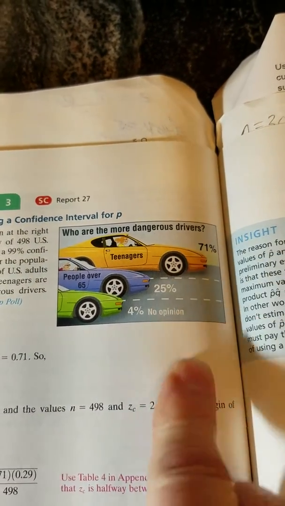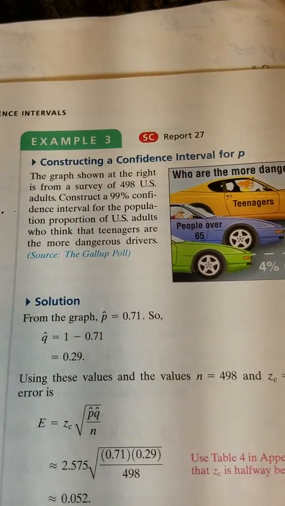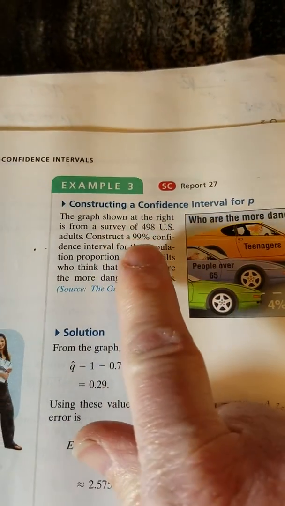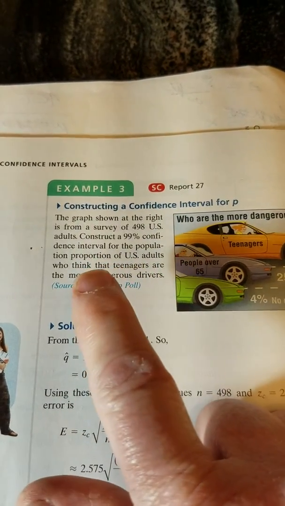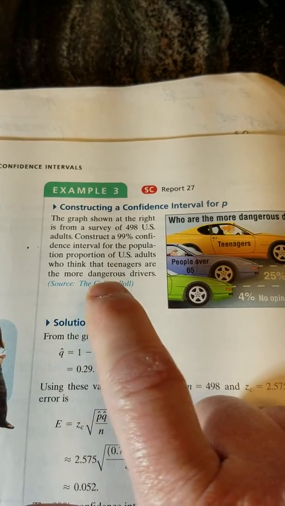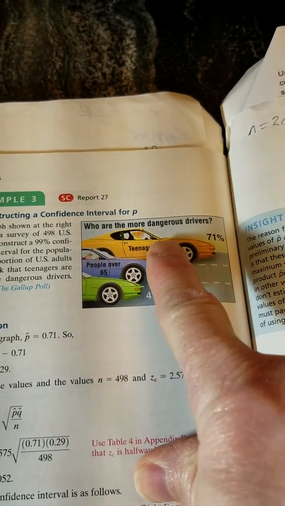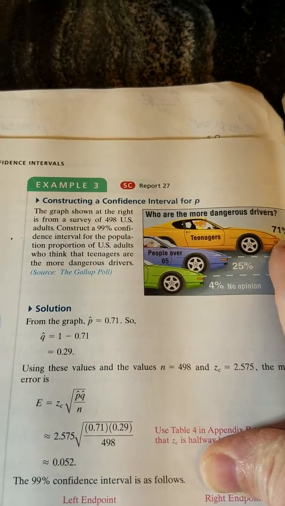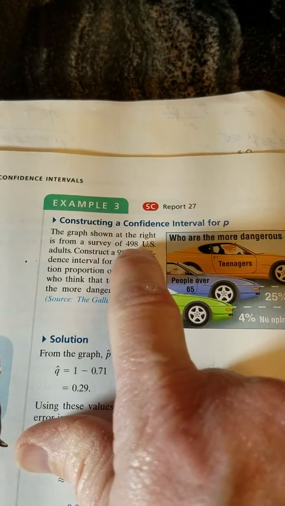Man, that's terrible. Well, anyways, they say they want a 99% confidence interval for the population proportion of U.S. adults who think teenagers are more dangerous drivers. So we're going to look at this one right here, the 71%. Now the survey was 498.